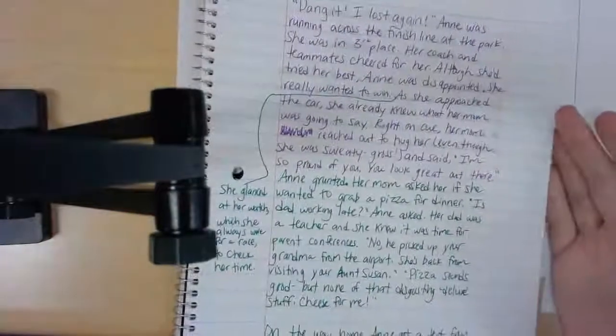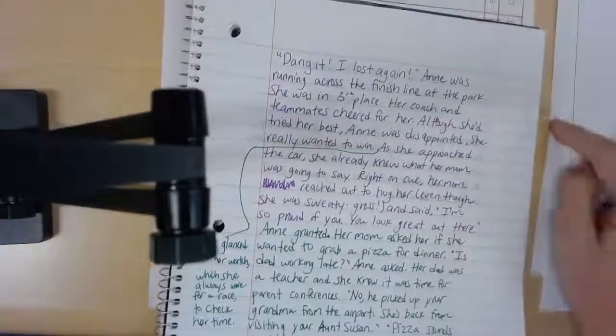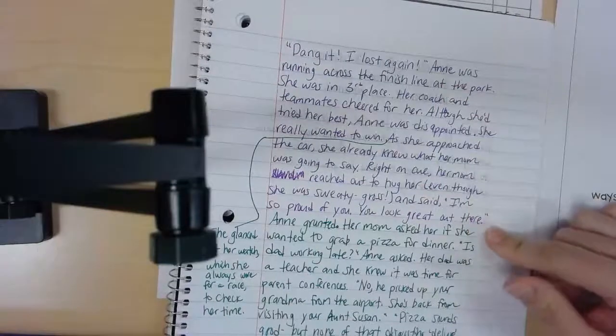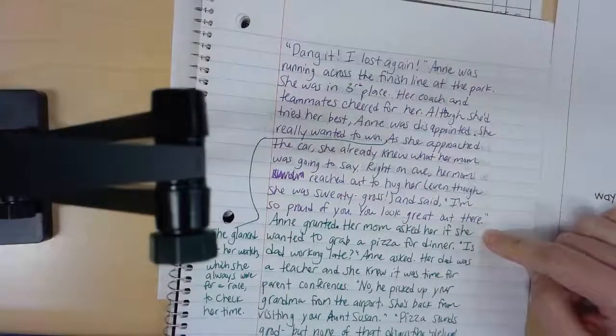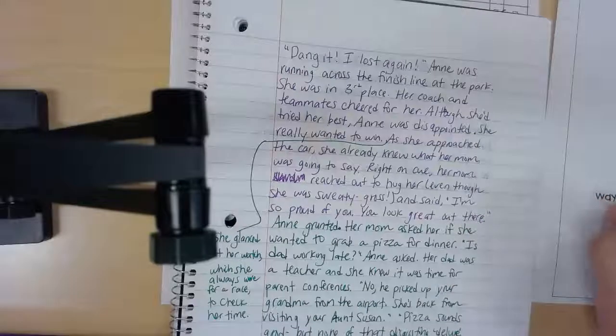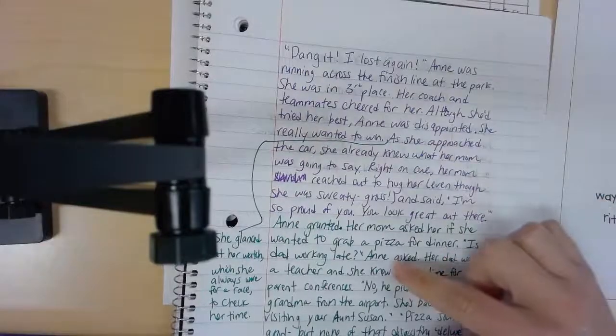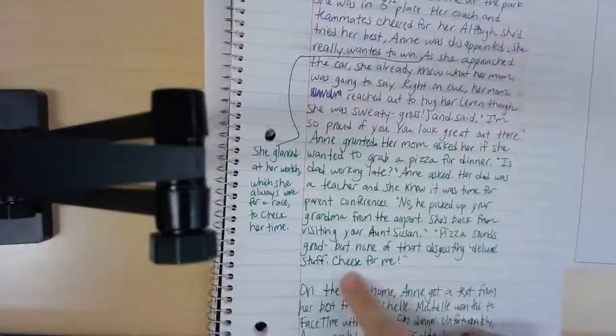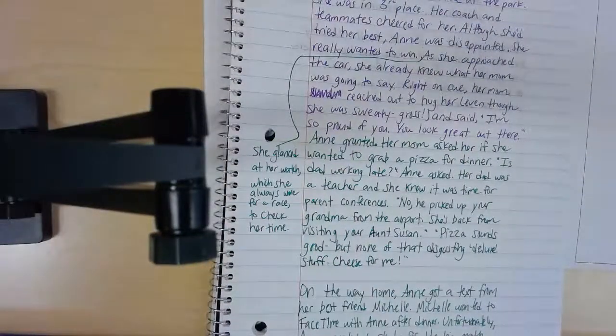Some of the clues I have is that we know that she's a runner because it starts and she's racing. We know that she was working really hard at her run, and she must be pretty athletic. She was sweaty and gross, right? Her mom was going to take her for pizza, but she says that she only wants cheese pizza because all that other stuff is gross. So we know that she's picky.